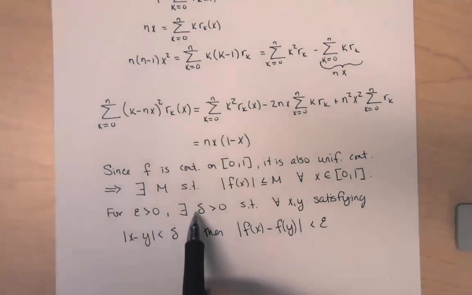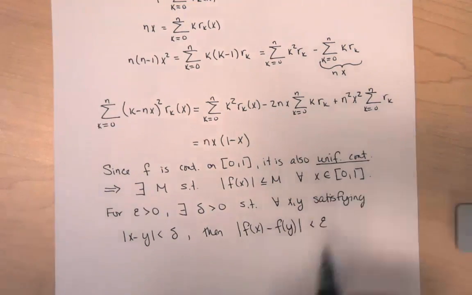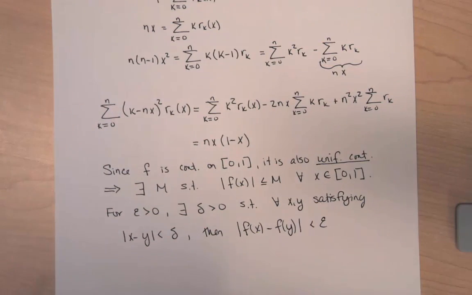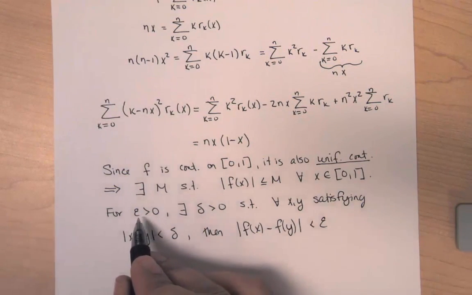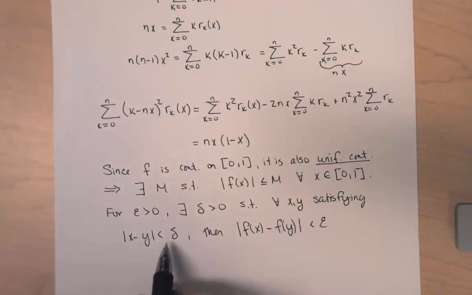For any epsilon, I can find a delta that guarantees this result because of uniform continuity. Notice that my delta depends only on epsilon, not on x, y, right? It works for every x, y within a delta radius of each other.